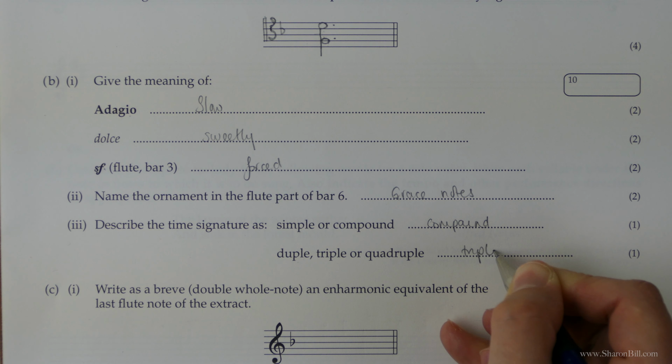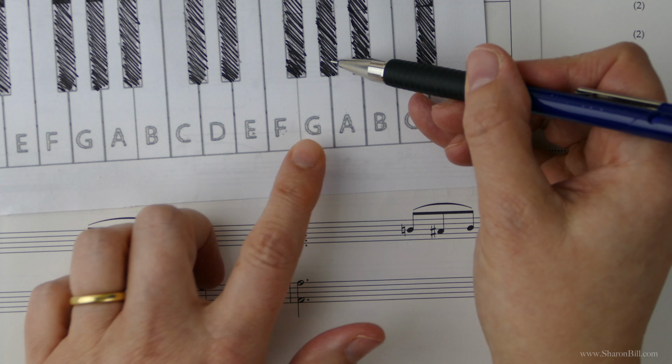So next one. Write as a breve or a double whole note an enharmonic equivalent of the last note the flute plays, the last note in the extract. So here we have a G sharp, and if you just look at that on the piano keyboard, a G sharp could also be called an A flat.